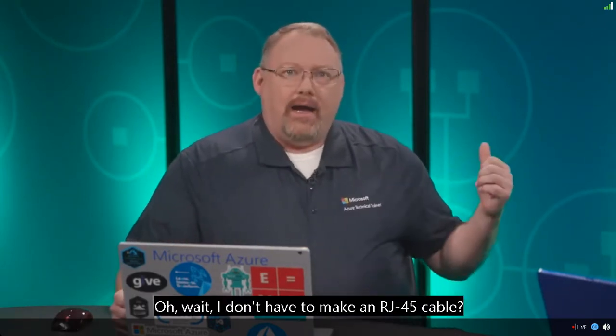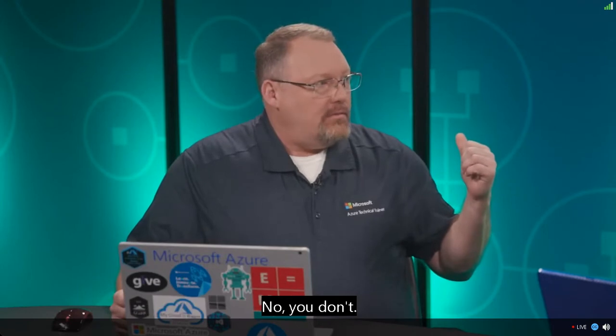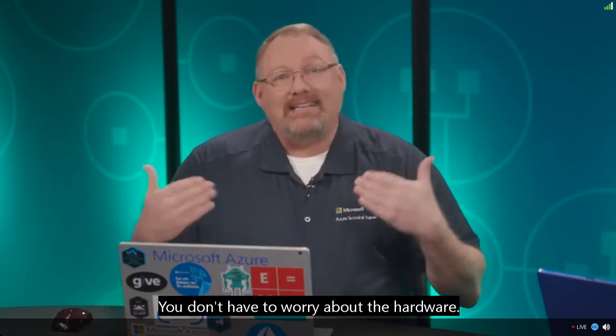Oh wait, I don't have to make an RJ45 cable? No, you don't. You don't have to worry about the hardware. That's our responsibility. But what about the server up there? Do I have to back it up? Yep. Do I have to maintain it? Yep. Do I have to configure it? Yep. And the list goes on.